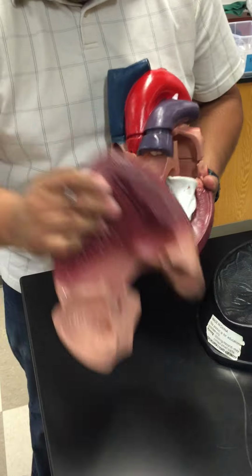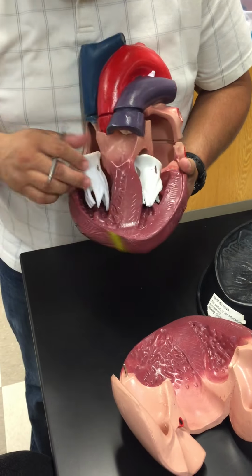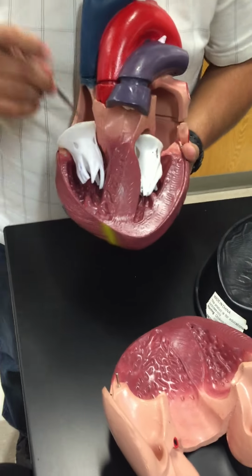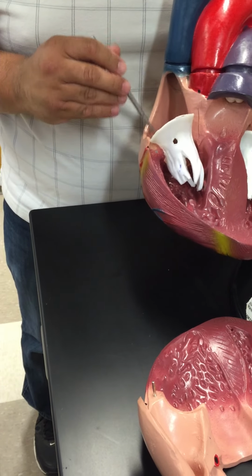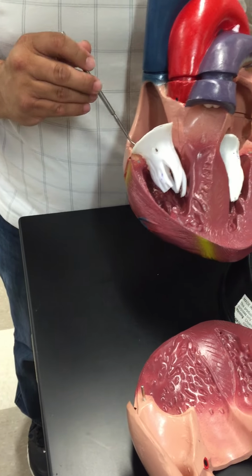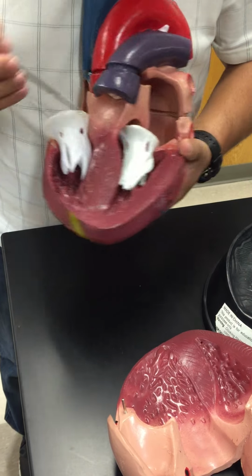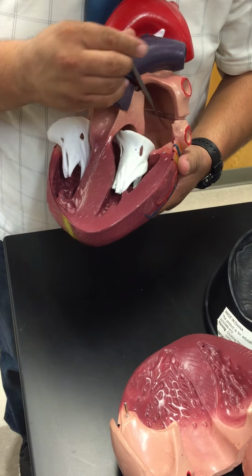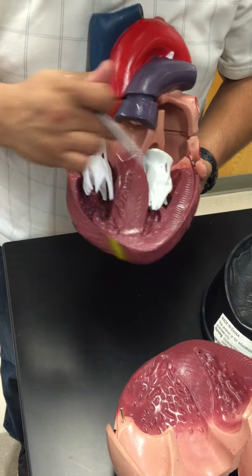If you open it up, you see your right and left atria. Remember, these are the receiving chambers. If you consider the right atrium, you're going to end up receiving oxygen-poor blood from the systemic circuit and from the coronary circulation. If you consider the left atrium, this is going to receive oxygen-rich blood from the pulmonary circuit.